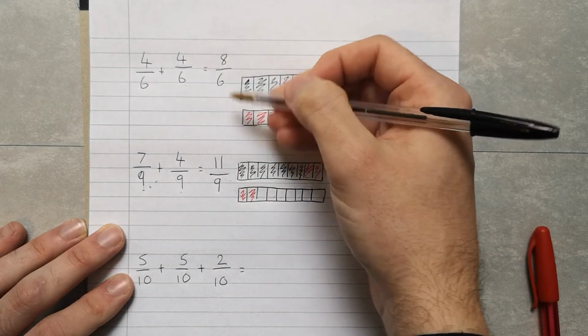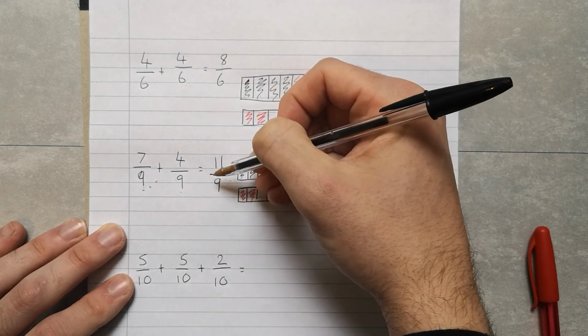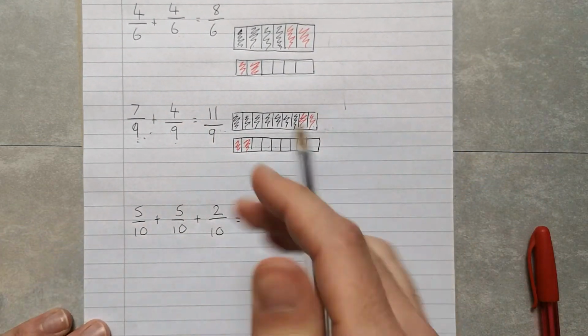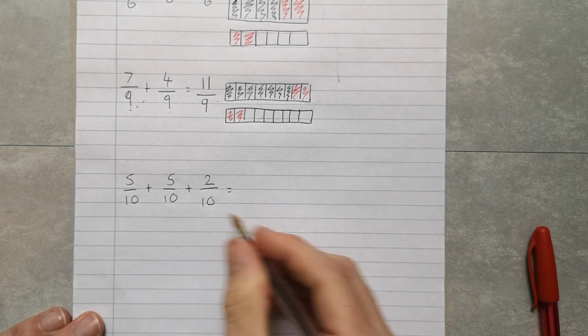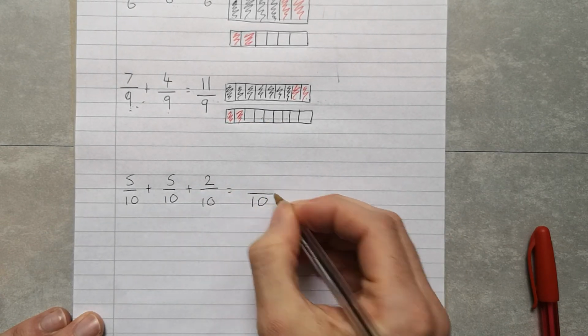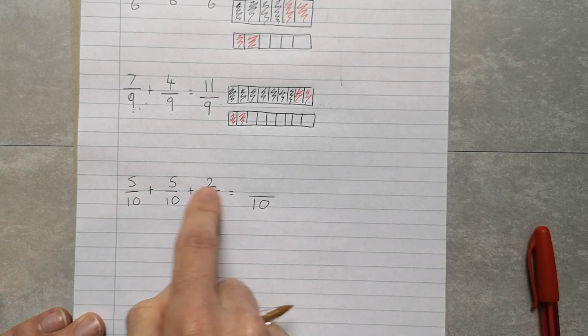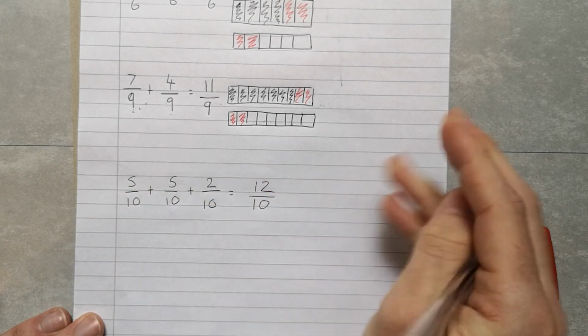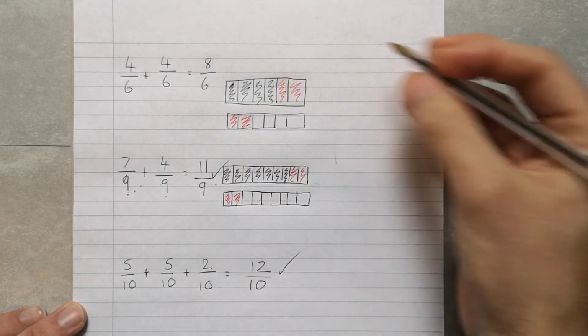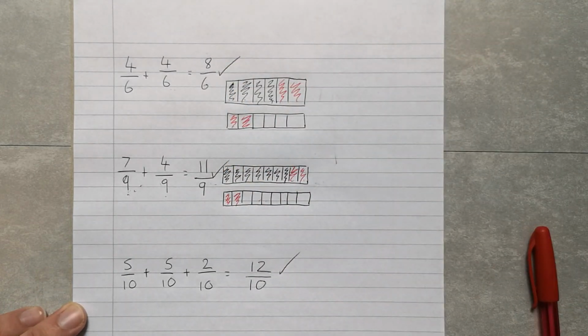Can you see how these are both improper fractions? But we're going to come on to that later. So well done if you've got 11 ninths. Now the last one, which is a bit tricky, I'm just not going to do the bar model. I'm just going to say it was over 10. 5 out of 5 gives me 10, add the 2 would give me 12. So well done if you got those. You've got 12 tenths, 11 ninths, and 8 sixths.